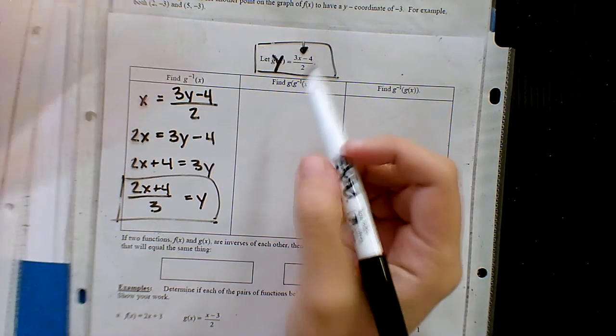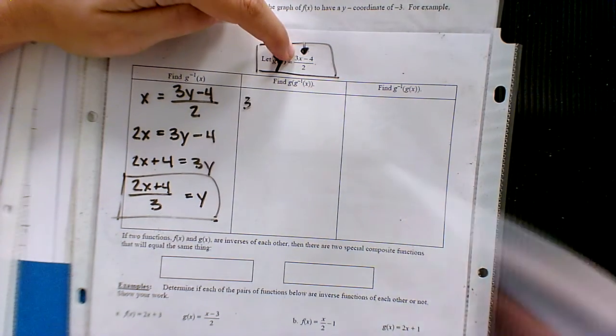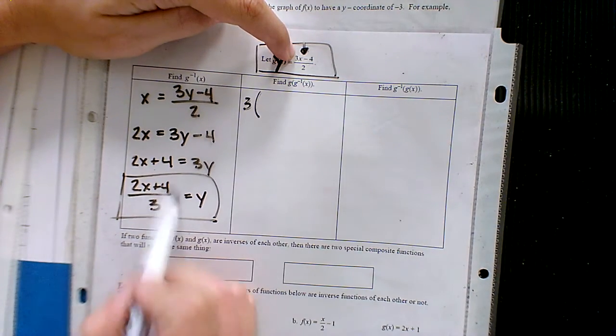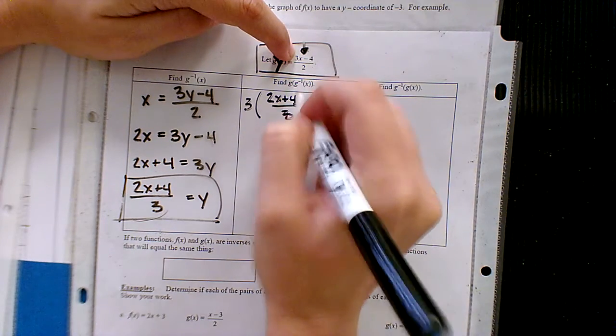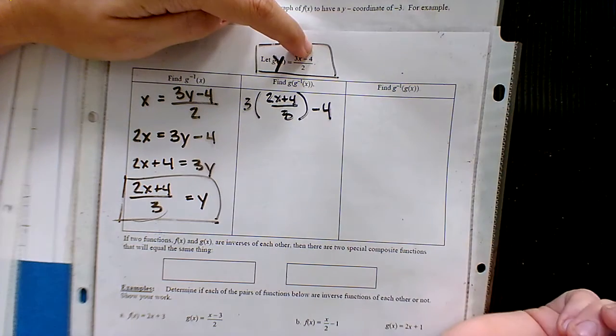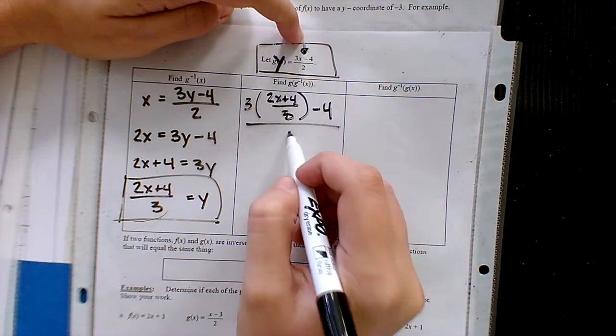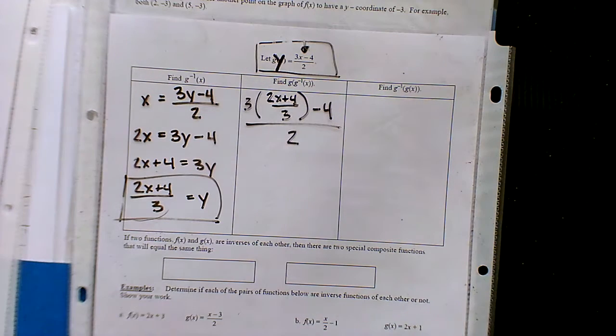We'll write 3, and then instead of the x, we'll substitute in that inverse equation we just found. We can continue with the minus 4, and all of that is over 2. It looks like a lot, but we're going to try to simplify it.